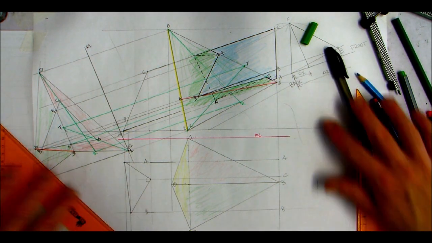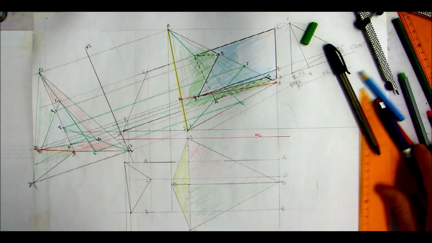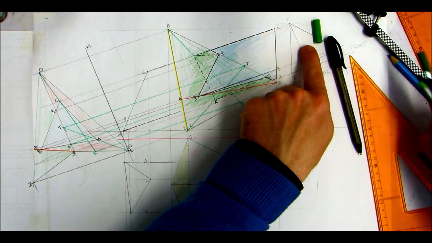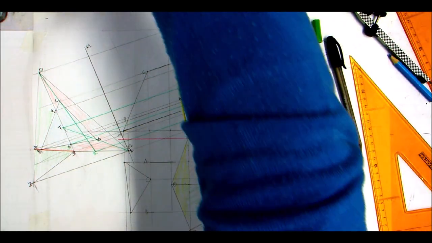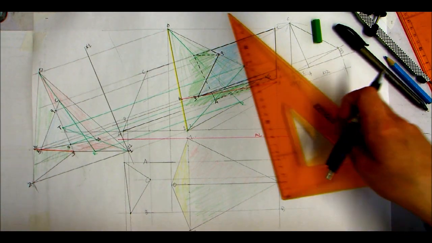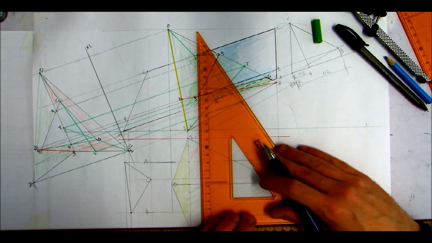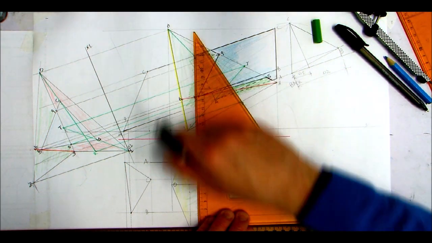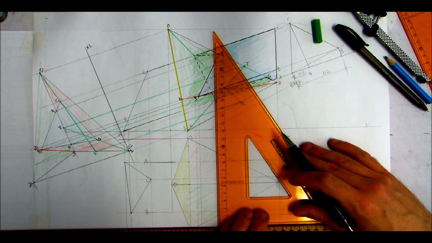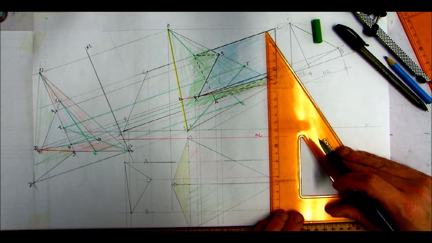So, haven't found these in plan yet, but I'll bring them down in a few moments. So just going to figure out the front elevation first, and then we can bring them down to plan. So, as the triangular prism enters the pyramid, we've done that. So in front elevation, so let's just find them in plan. So I'll bring all these points down. So we'll bring B down. We'll bring this point down here as well. We'll bring Q down. Bring A down. We'll bring S down.